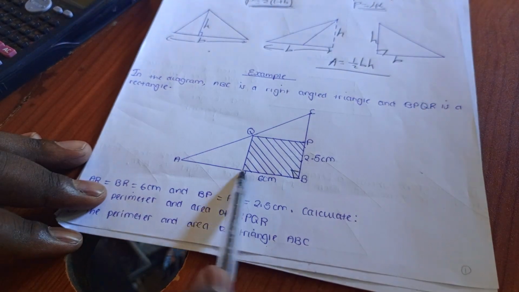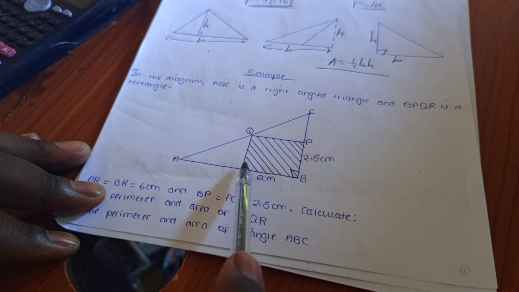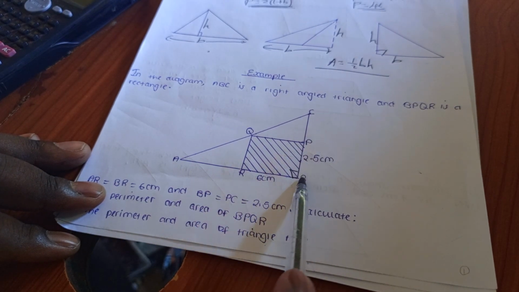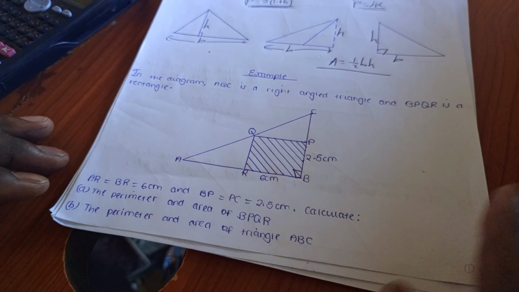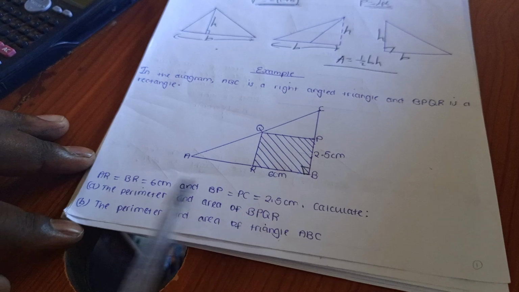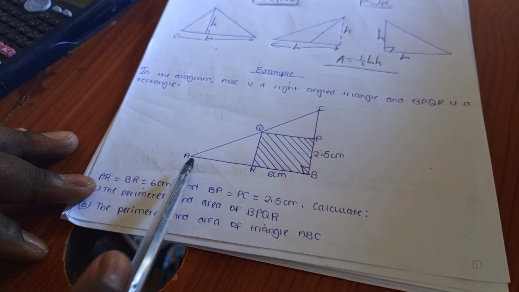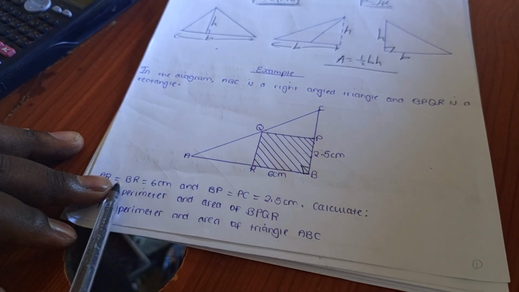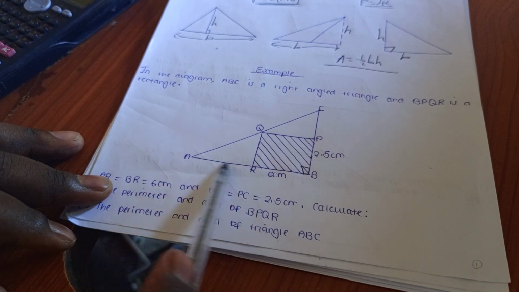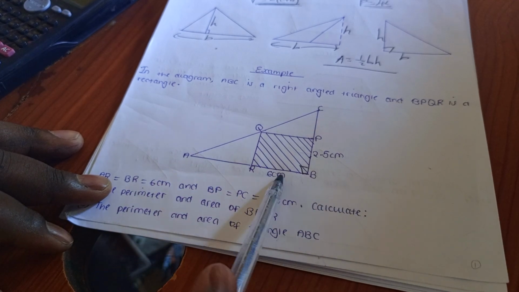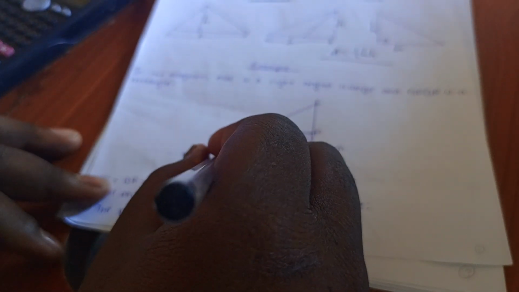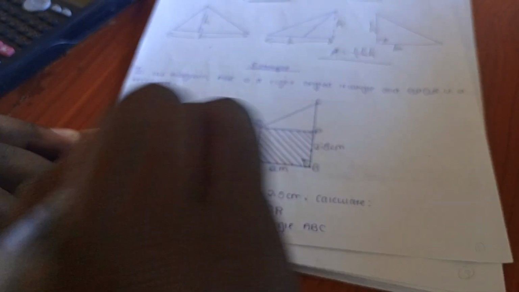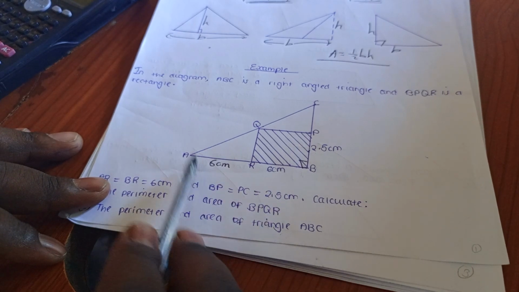As you can see, we have 6 centimeters and 6 centimeters. Then we have 2.5 here, and also here 2.5. There's also extra information which says AR is equal to BR. So this side is equal to this side, which is 6. Which means even here there is 6 centimeters. Altogether, from here to here is 12.